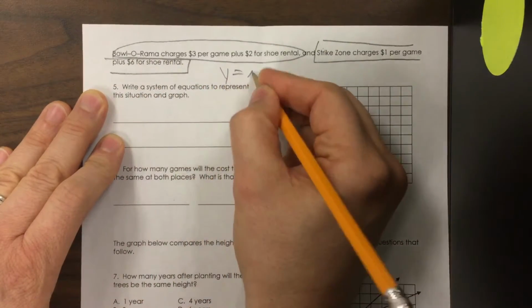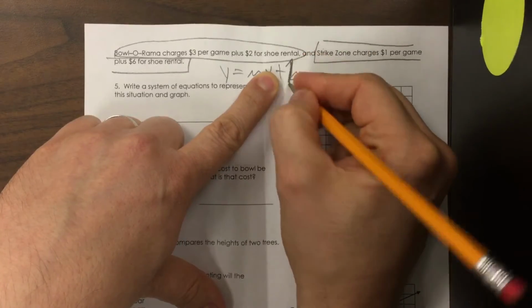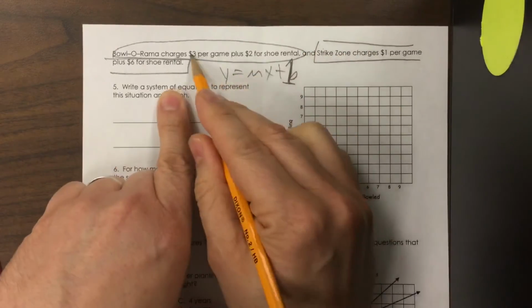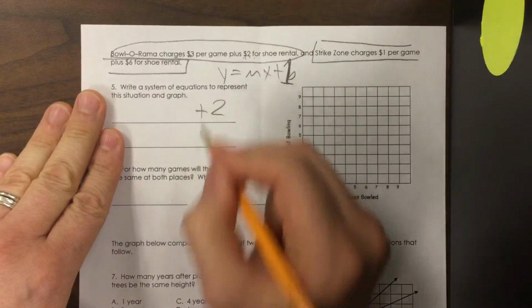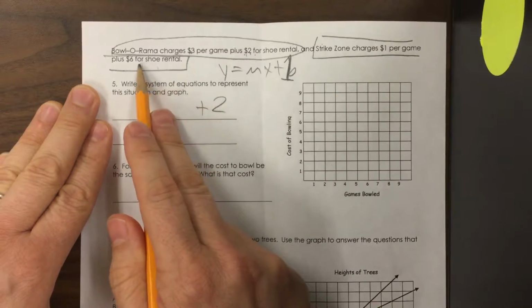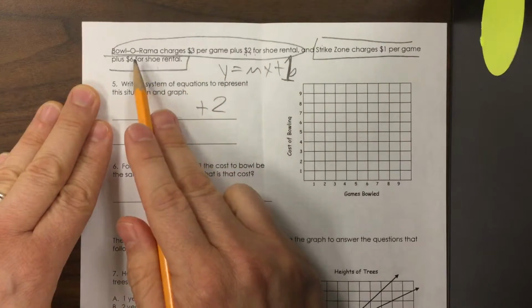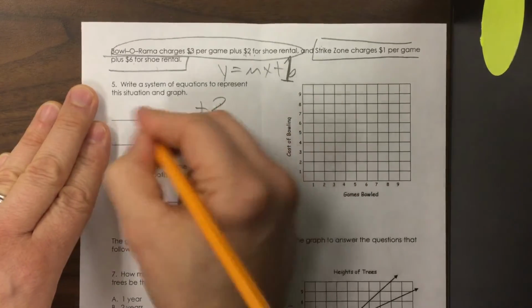We've learned in class, we call the B the one-time number. There's a little 1 built in there. What are you paying for once? You're only paying for the shoes once. That's my B number. Okay? On Strike Zone, you're only paying for the shoes once again. So that's $6. You're only paying that once. So there's my y-intercept for both of these.